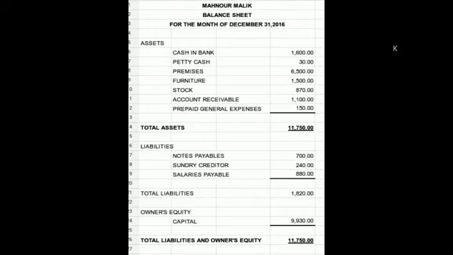So our assets here is cash in bank, petty cash, premises, furniture, stock, accounts receivable, and prepaid general expenses. So our cash in bank is 1,600, petty cash of 60, premises 6,500, furniture 1,500, stock 870, accounts receivable of 1,100, and prepaid general expenses of 150.